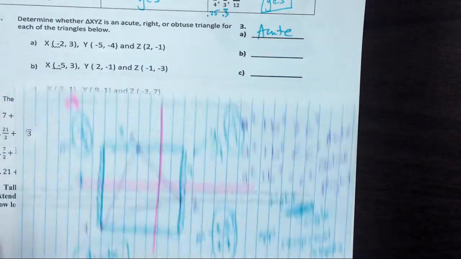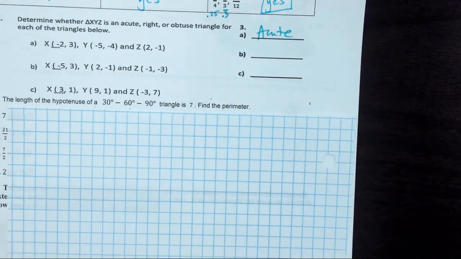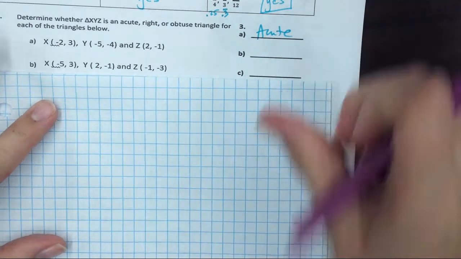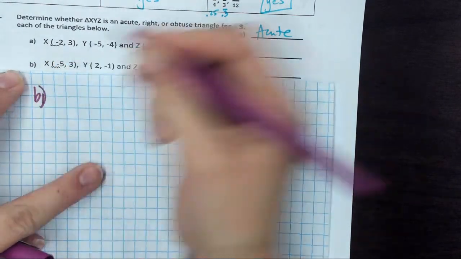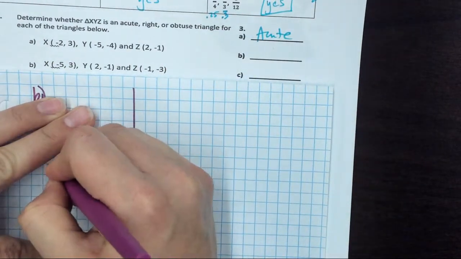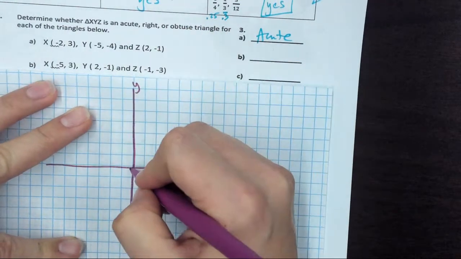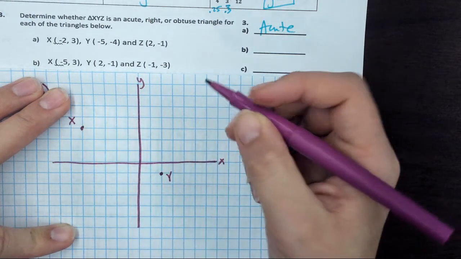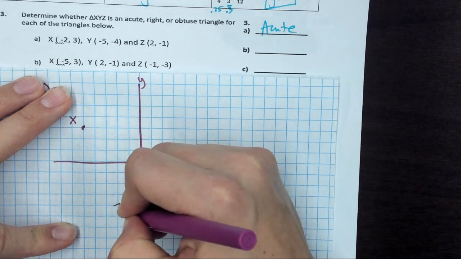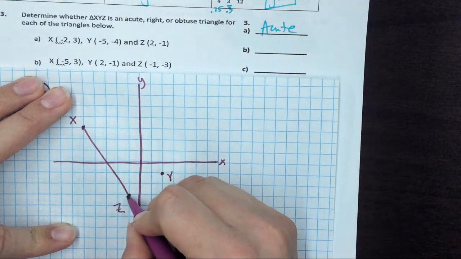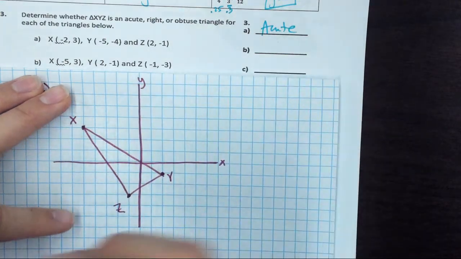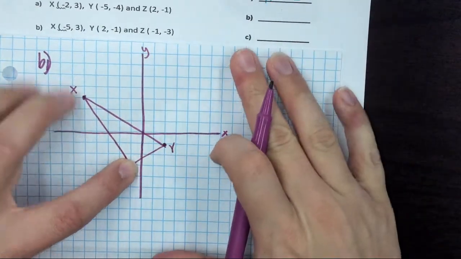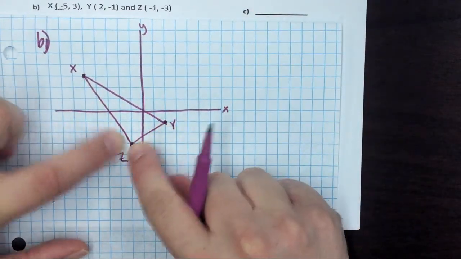Alright, so the next one, B. Okay, B, here we go. Again, I'm drawing an X and Y axis. X is (-5, 3), Y is (2, -1), and Z is (-1, -3). When I look at this, it sure looks like that could be a right angle, so I'm going to go straight to the trick. I'm going to check to see if these two slopes are opposite reciprocals.